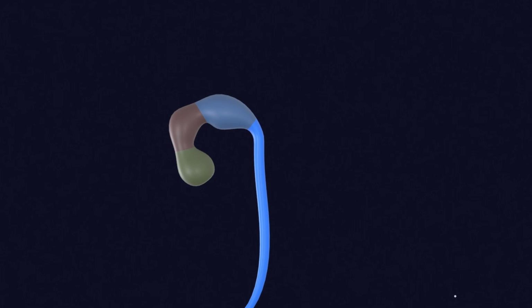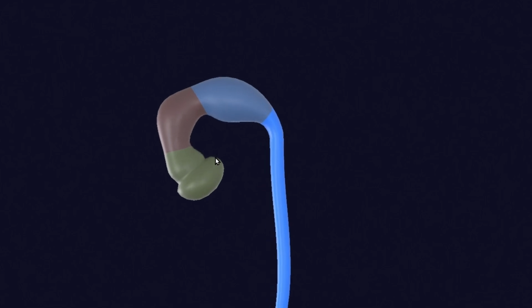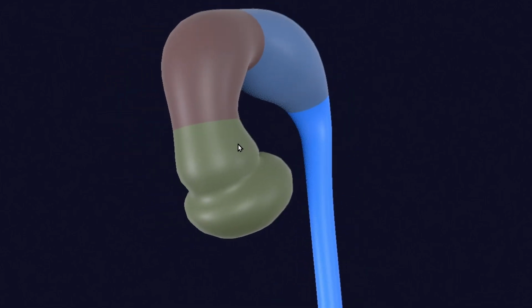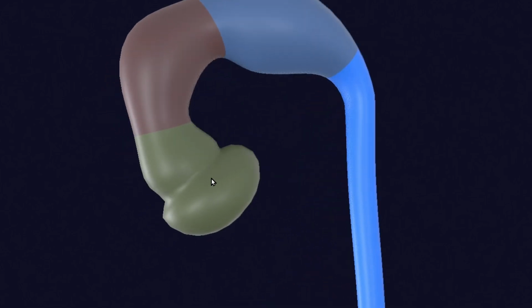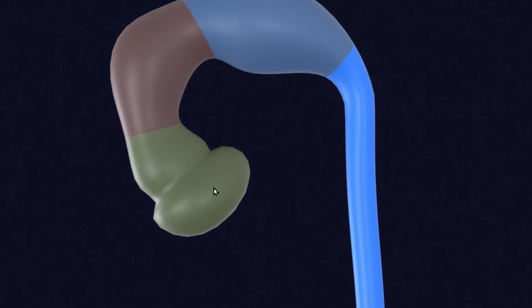So what about the prosencephalon? As I've told you, it divides into two like this. The one that is at the end is the telencephalon. Again, it is a subdivision of prosencephalon. This is the telencephalon, and this is the diencephalon, and of course mesencephalon remains as it is.